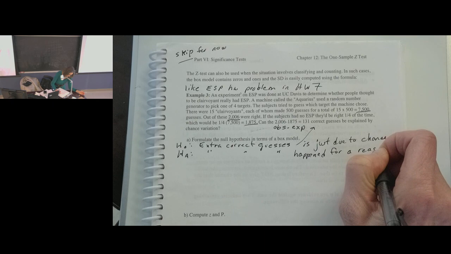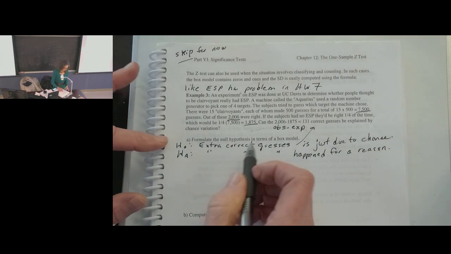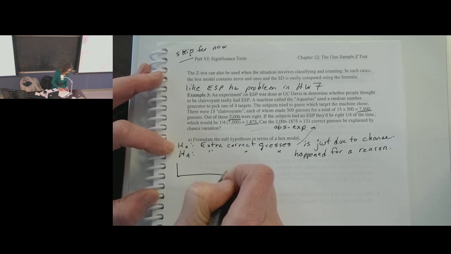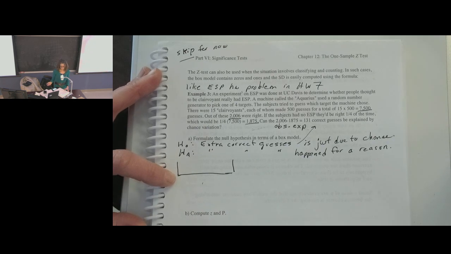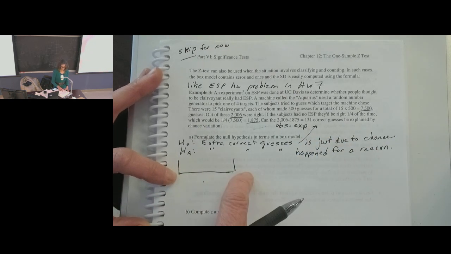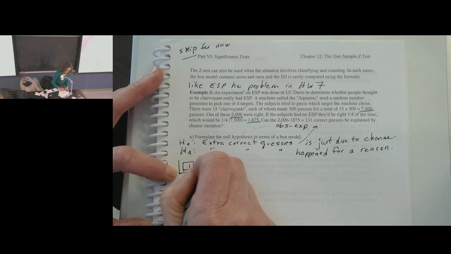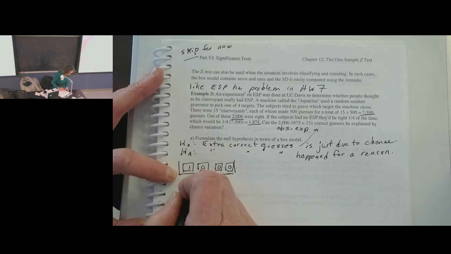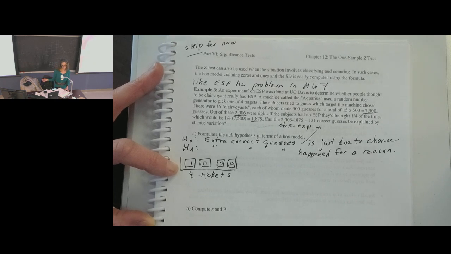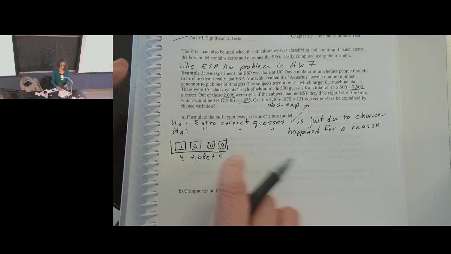For a reason besides chance variation, some other reason. Okay, so we have to make the null box, and this one's very simple. We know the setup. If it happened by chance, they were just guessing, and there was one correct out of 4. So that's what it looks like. There were just 4 tickets, and each time they just randomly picked one. They did no better than you'd expect just by chance variation.